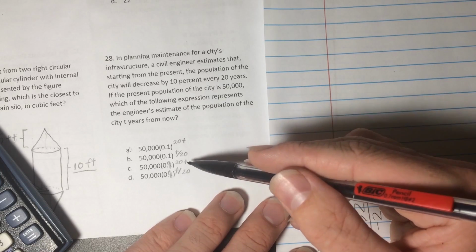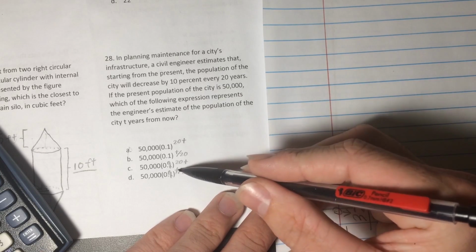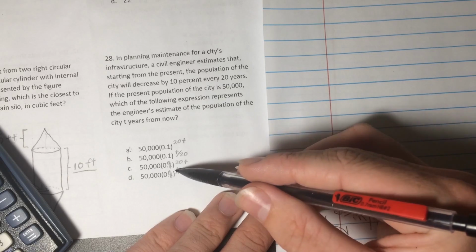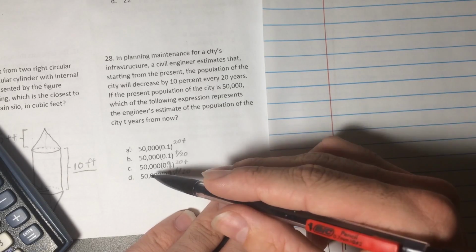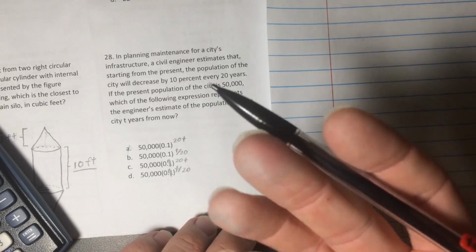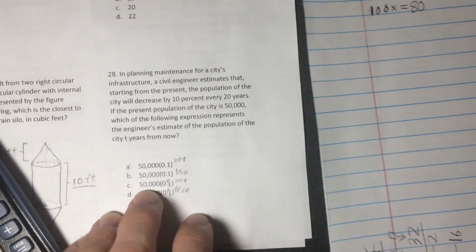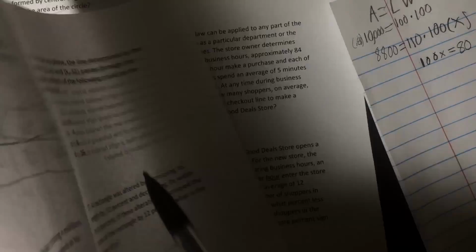That's not what we want. We want it once for every 20 years, so that when t over here reaches 20 and it's divided by 20, this happens once. So D is the answer we want to go with. This is kind of a logic thing and a word problem issue. All right, let's move on.